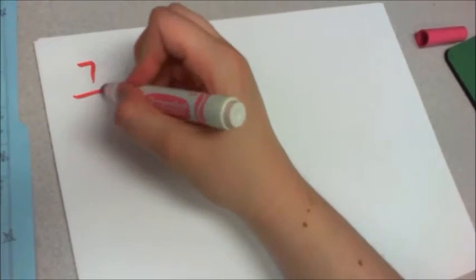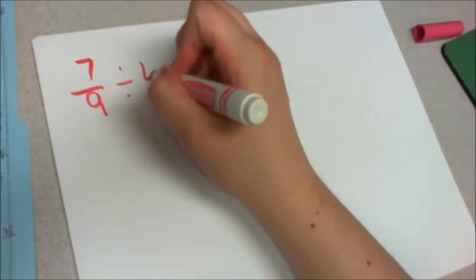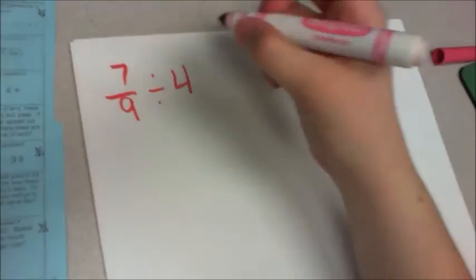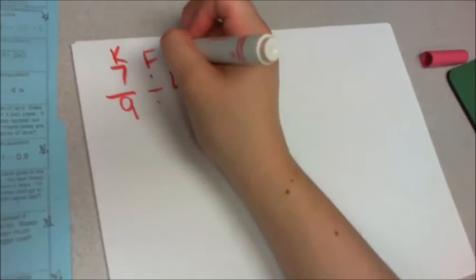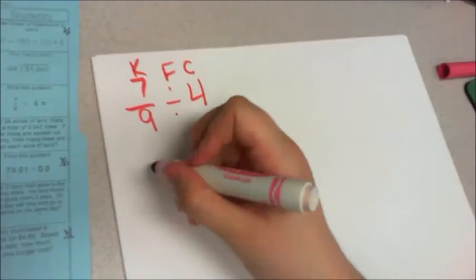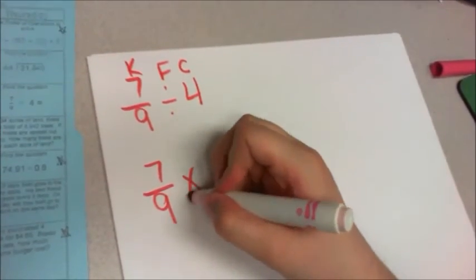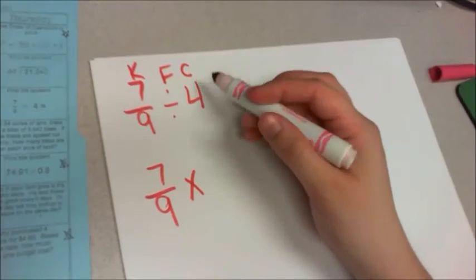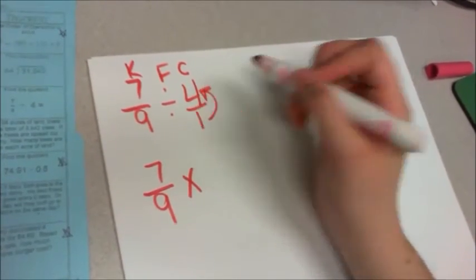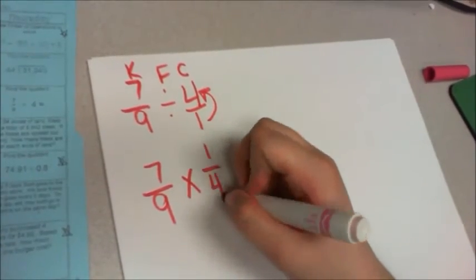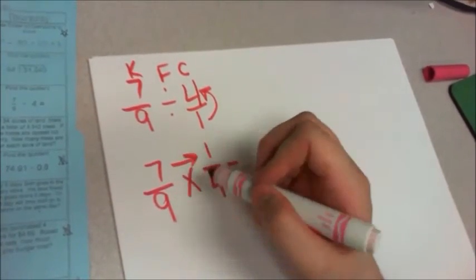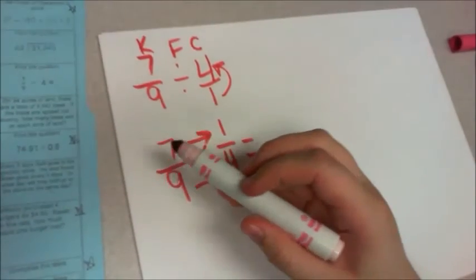Alright, I'm going to switch back to pink now. The next one is a division of fractions again. So we have 7/9 divided by 4. Easy stuff. K, F, C. K means to keep 7/9 the same. F means to flip, division to multiplication, and C means to change the order of my numbers, so we have 1/4. And then we multiply across.